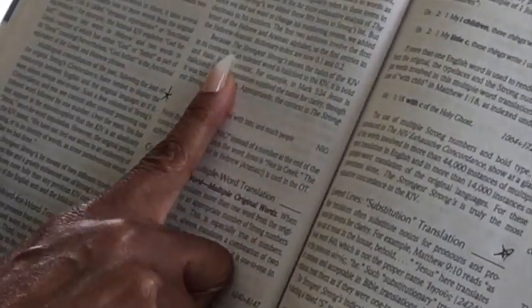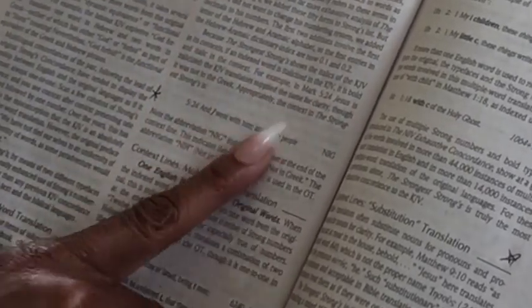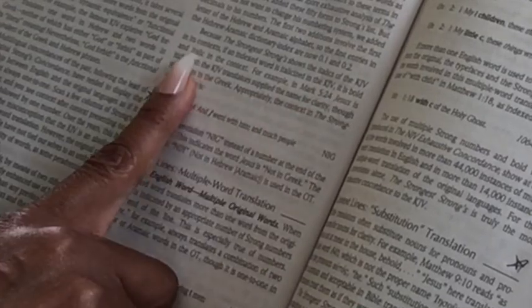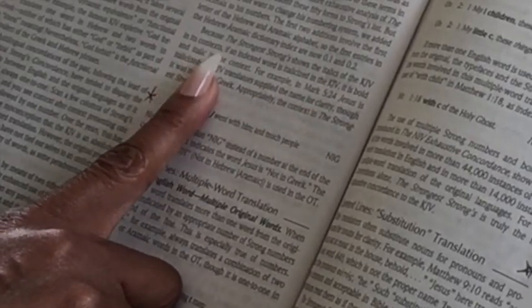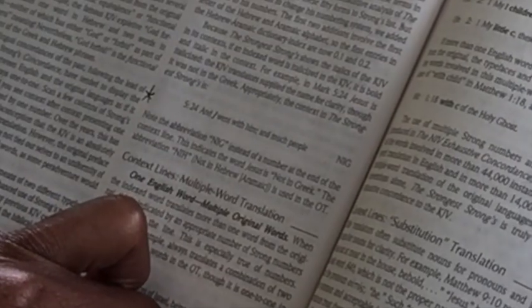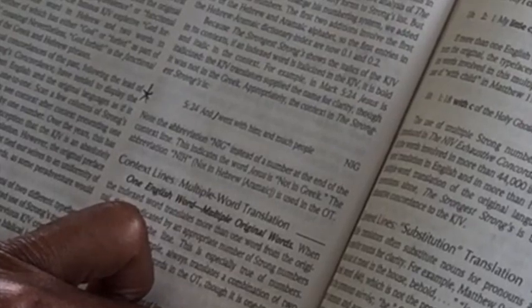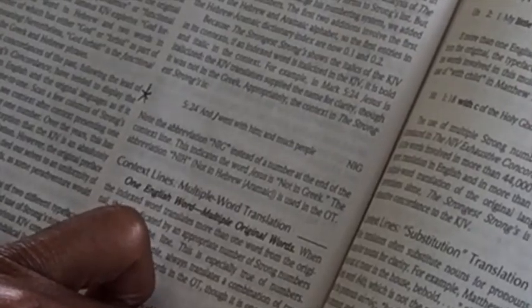So here you have, I'm just going to read this to you, because the Strongest Strong shows the italicized of the KJV in its context. If an indexed word is italicized in the KJV, it is bold and italic in the context. For example, in Mark 5:24, Jesus is italicized.